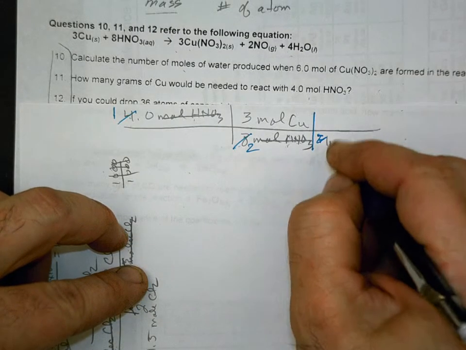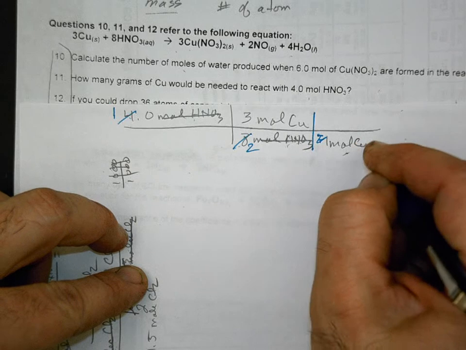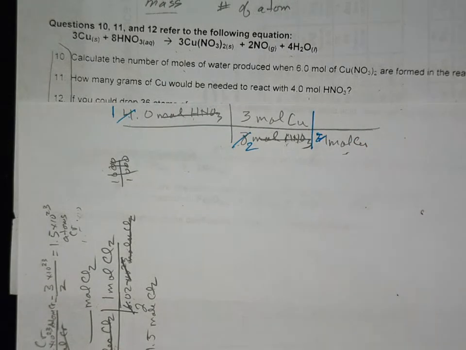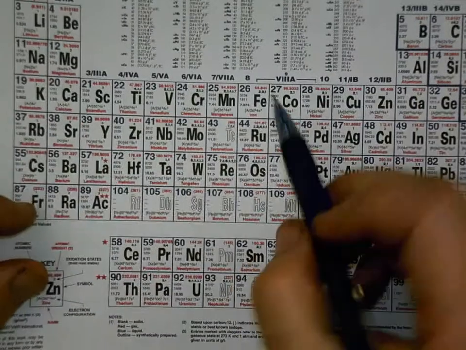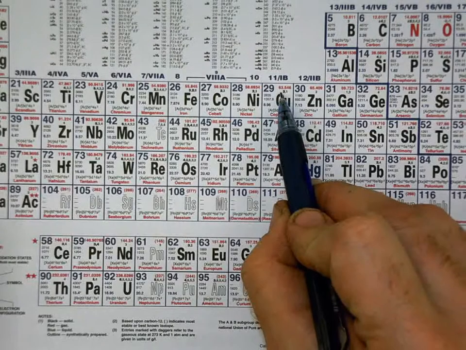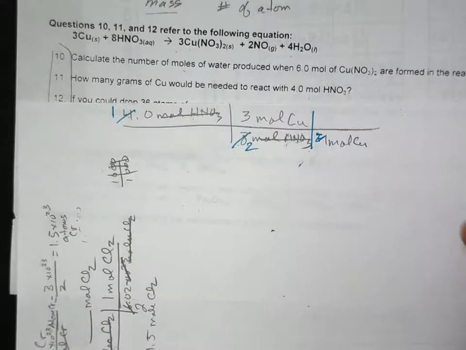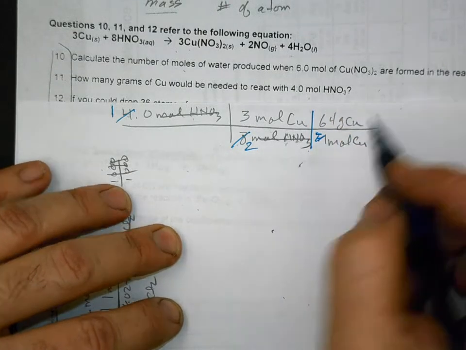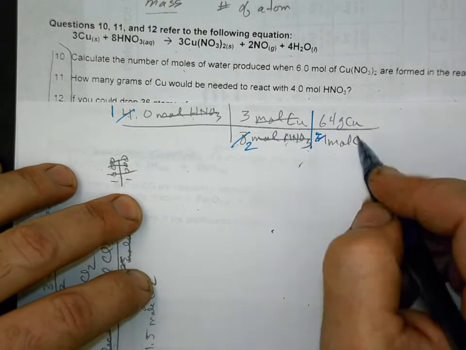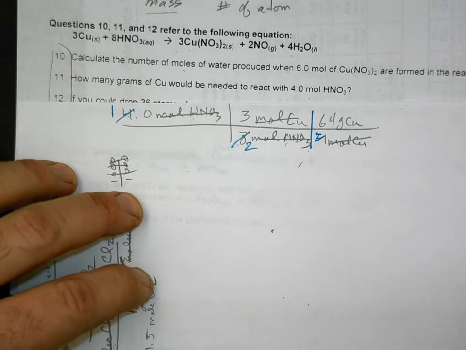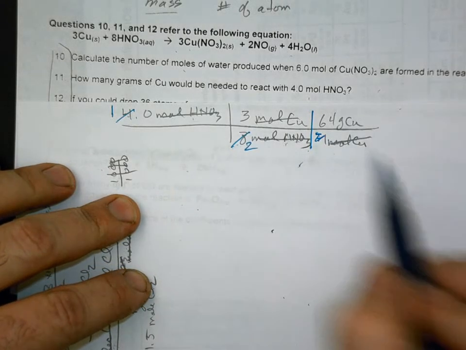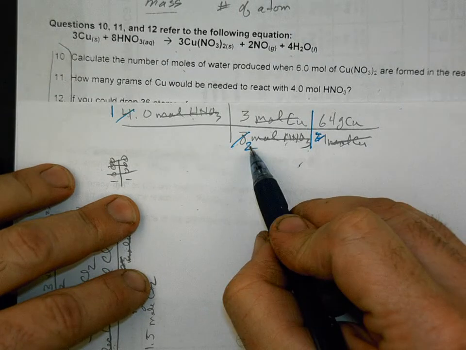So let's see, 1 mole of Cu is how many grams? Agree with that. Copper is 63.5. We round that to 64. So 64 grams of Cu. Now we can cross off moles of Cu with moles of Cu. And let's see. Now do we just have 3 times 64? Oh, we got the 2 here, don't we, from before?